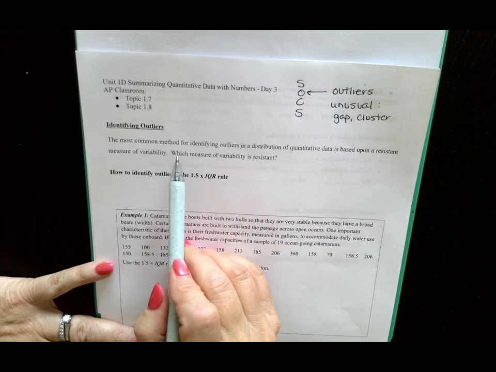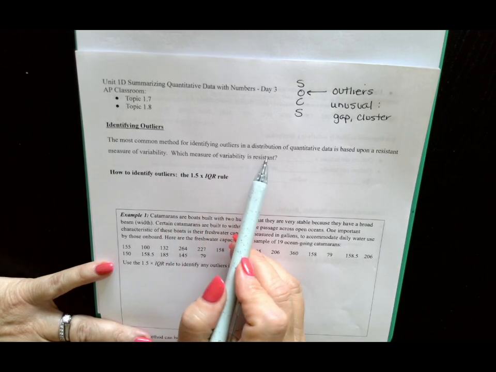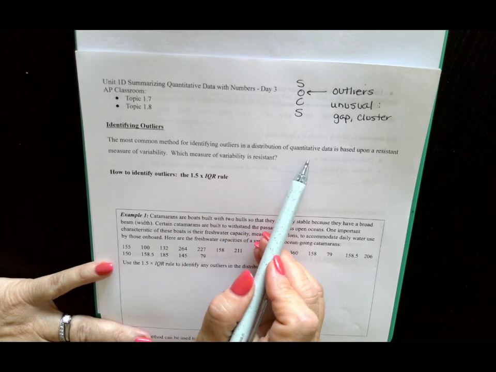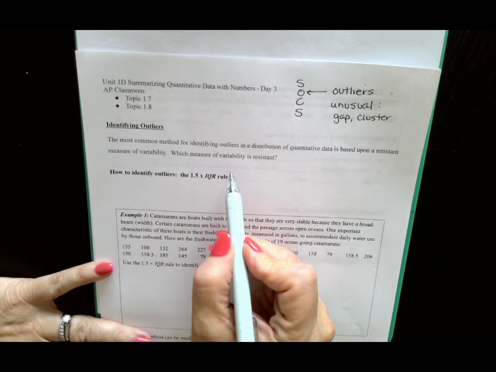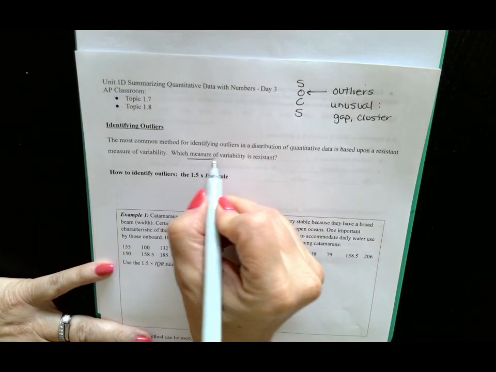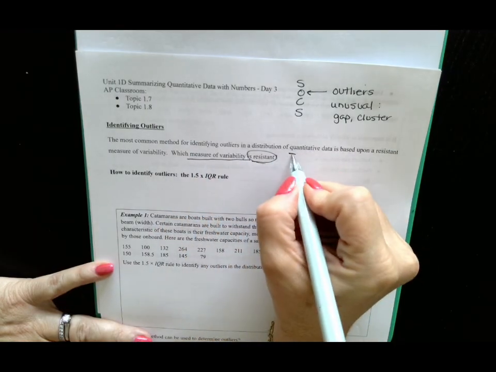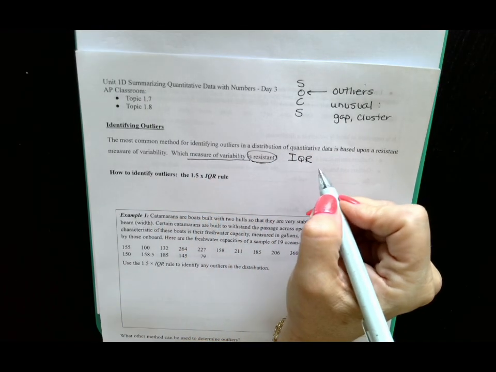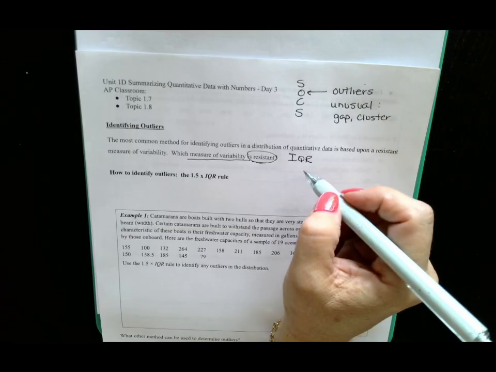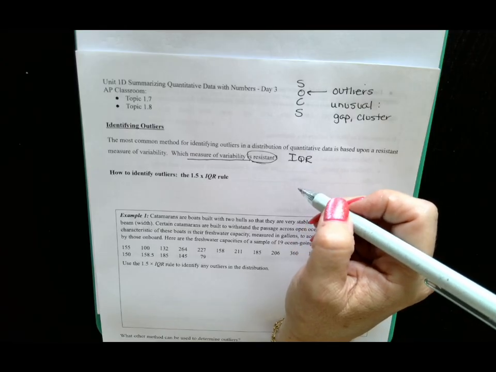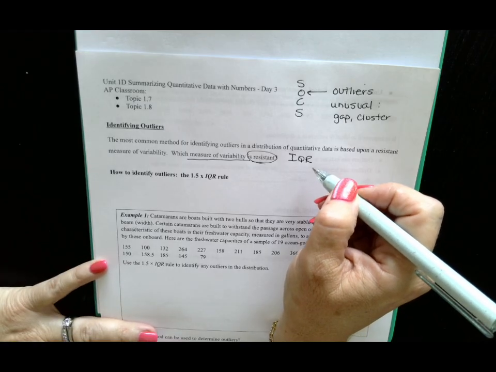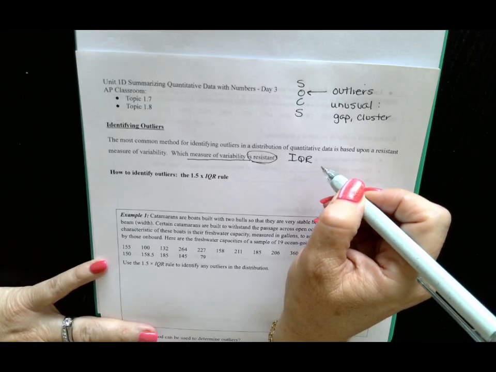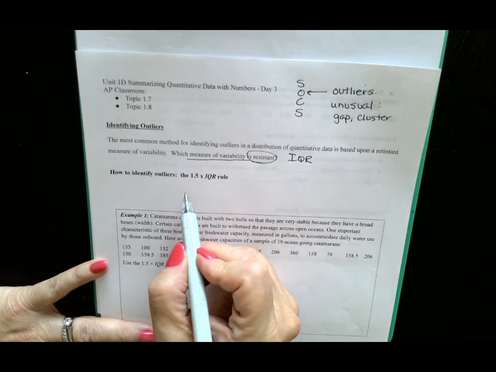So it says the most common method for identifying outliers in a distribution of quantitative data is based upon a resistant measure of variability. So which measure of variability is resistant? And that is IQR. When we're dealing with IQR, we're using that if we've got extreme values. So anything that's on the high end or the low end. So how do we identify that?